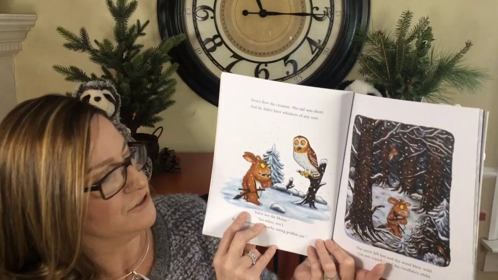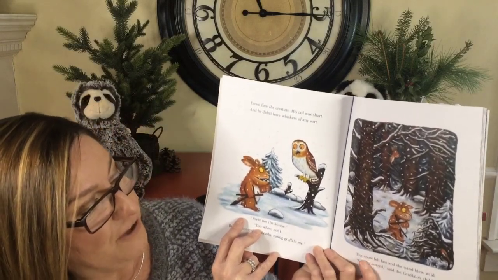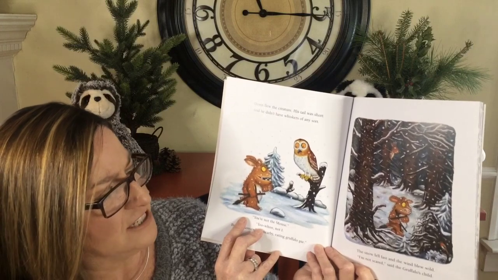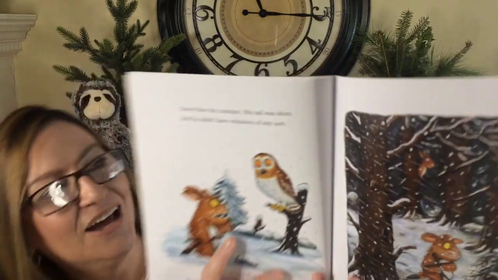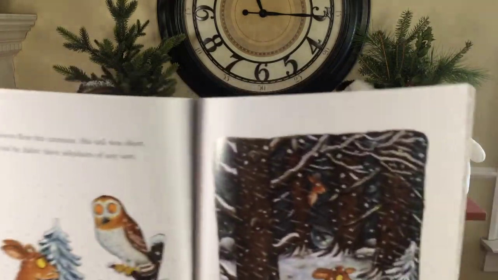Ooh, all these yummy desserts. The snow fell fast and the wind blew wild. I'm not scared, said the Gruffalo's child. Do you see the deer peeking through?